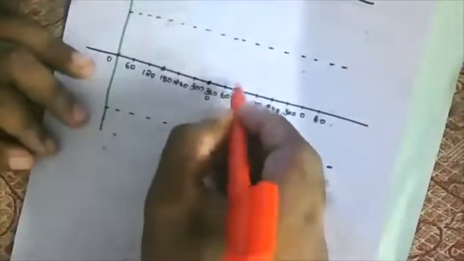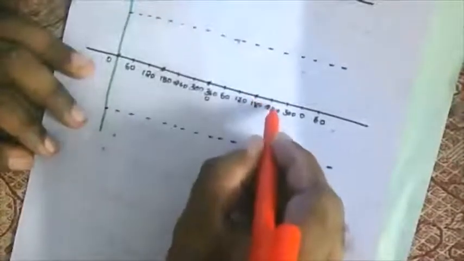So 90 means between 60 and 120, that is, this point is 90. Again, the next point is 180, then 270, 360.